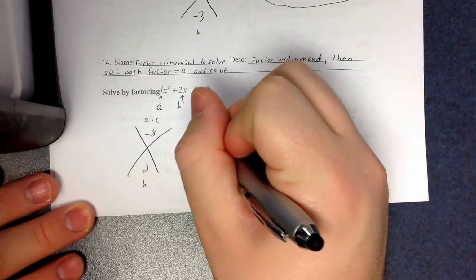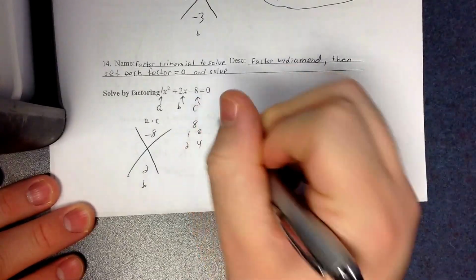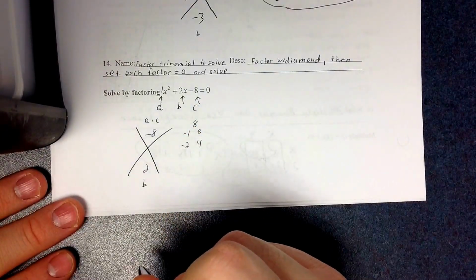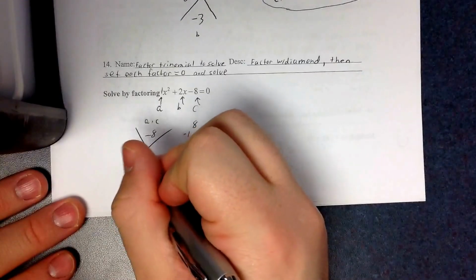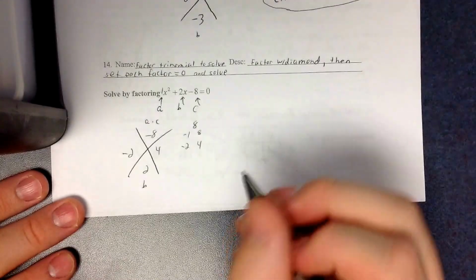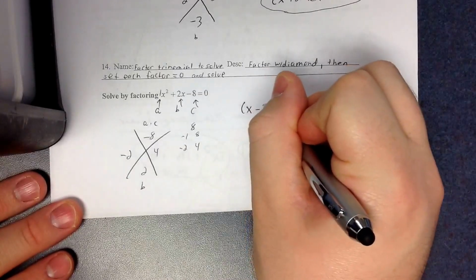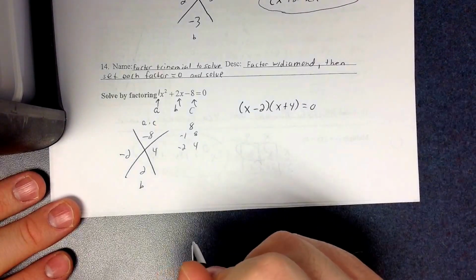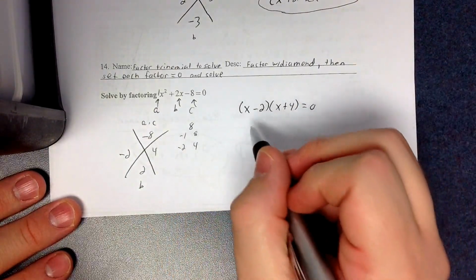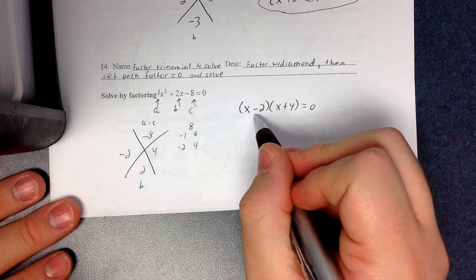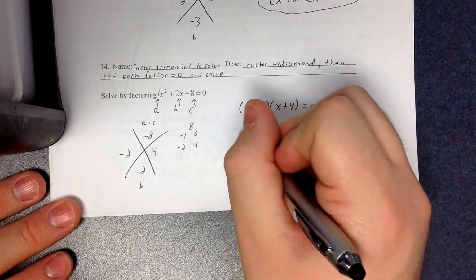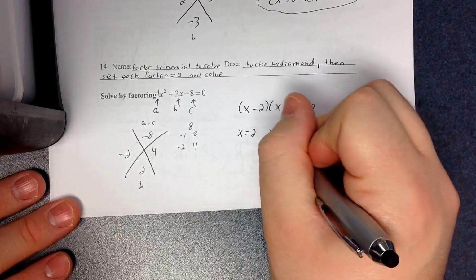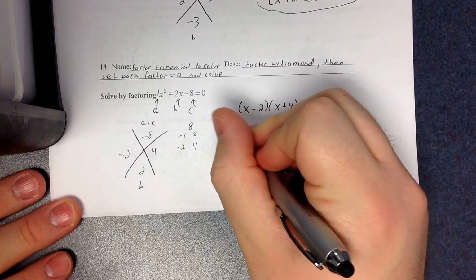Well, what goes into 8? 1 and 8 and 2 and 4. So again, I know the bigger number has to be positive. So which one of those adds up to give me positive 2? That's negative 2 and 4. So that means I can write this as (x minus 2) times (x plus 4) equals 0. And if you remember from last time, what basically happens here is now x is going to equal the opposite of this number. So x would equal positive 2, and x would equal the opposite of this number, which is negative 4. So these are my two answers.